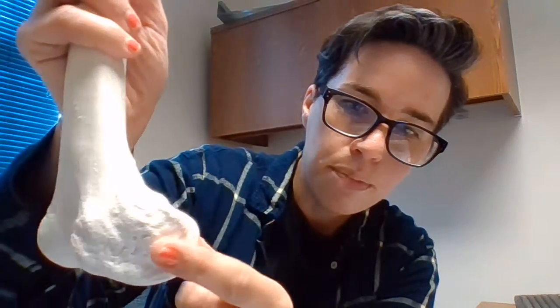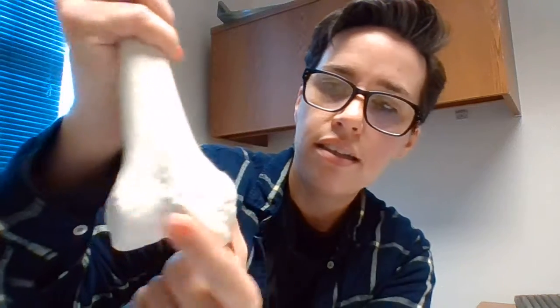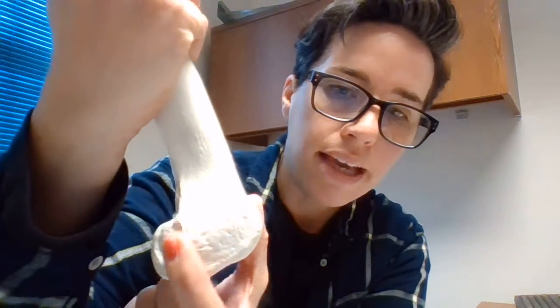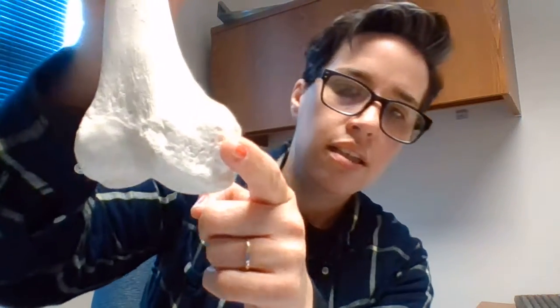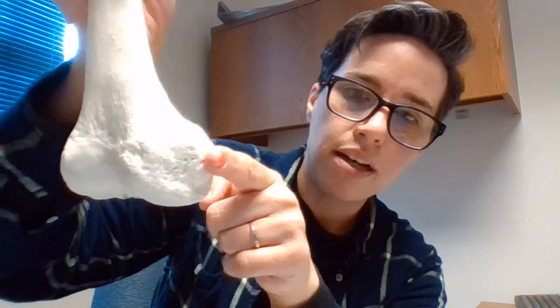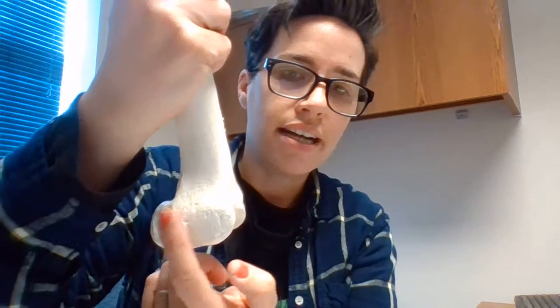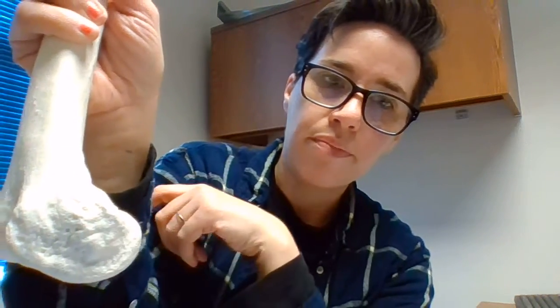Then you have the epicondyles. They're the bumpy ones, see how it's bumpy? Bumpy epi, epicondyle. So here's the head. This is the medial epicondyle. Here's the head. This is the lateral epicondyle because it's bumpy. Condyle smooth, epicondyle bumpy.